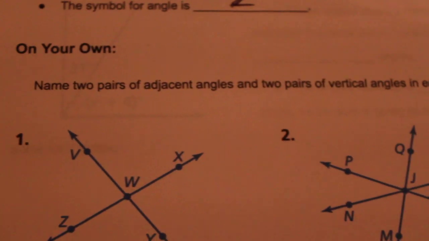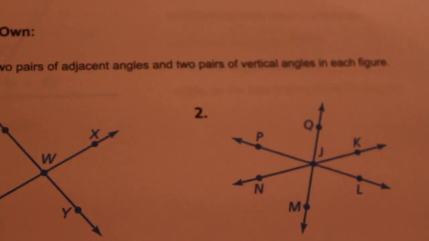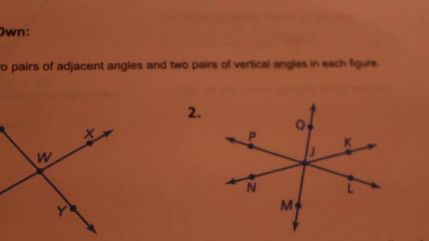Right now I would like you to try some on your own. This on your own section says name two pairs of adjacent angles and two pairs of vertical angles in each figure. Go ahead and pause the video now and give that a shot.